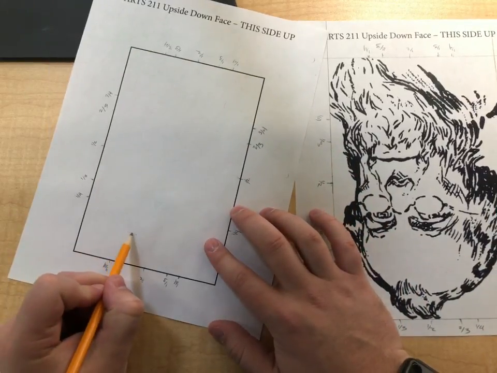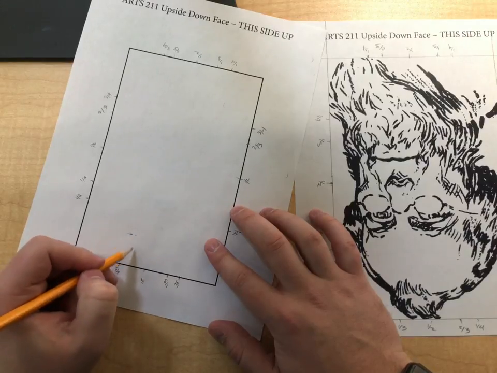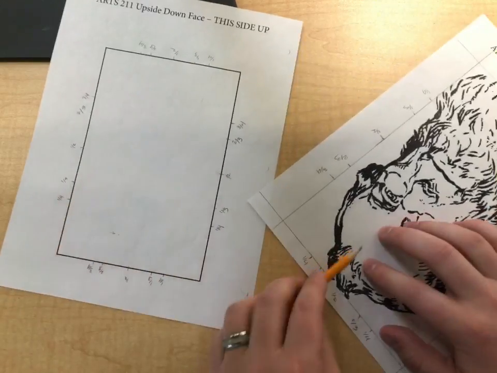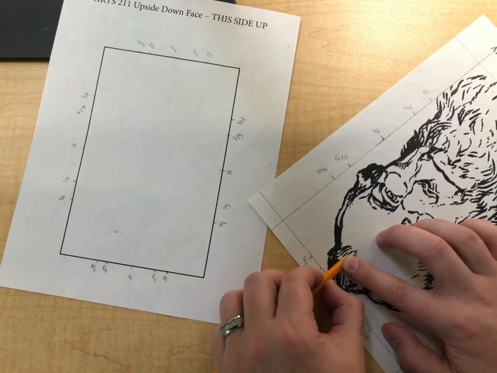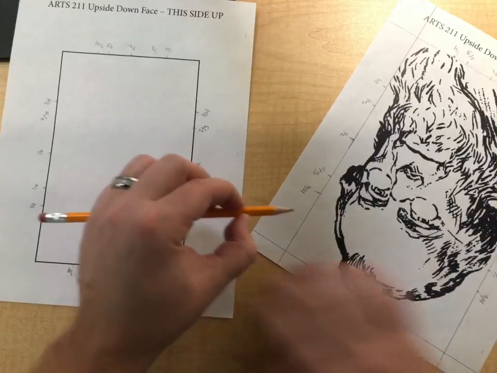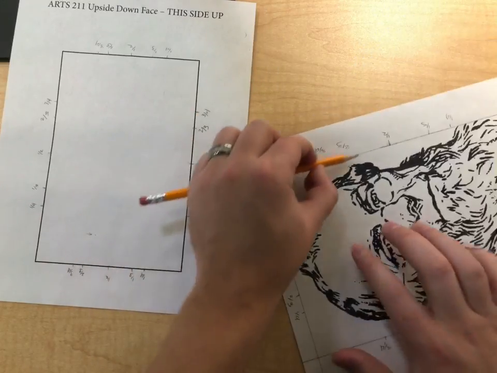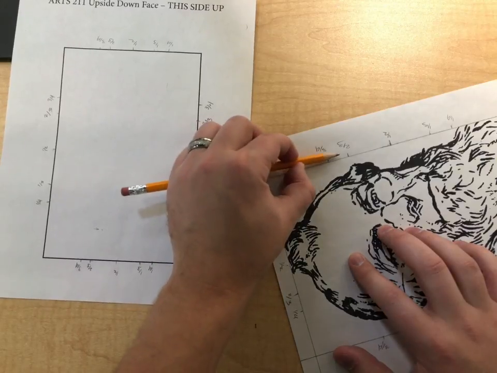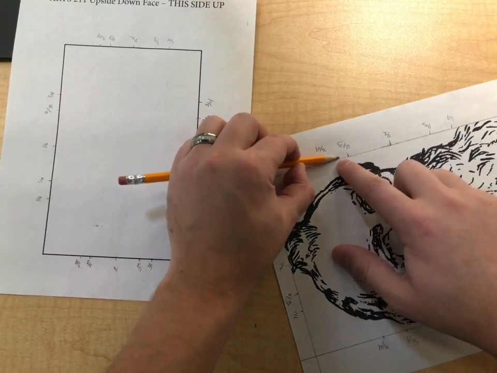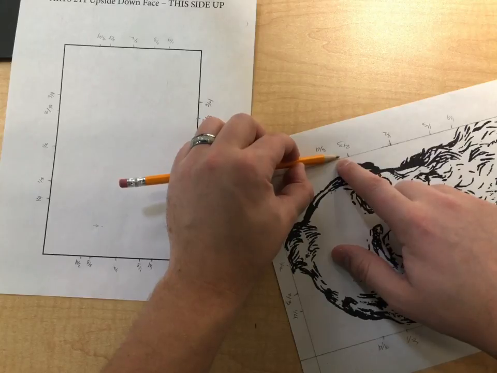Now, that's how far over this is, but I still need to figure out how far up. So, this is where we're gonna grab that unknown measurement. This will be the trickier one, and try to compare it and see what it might fit into. So 1, 2. That's actually not a bad one right there, just right off the bat.